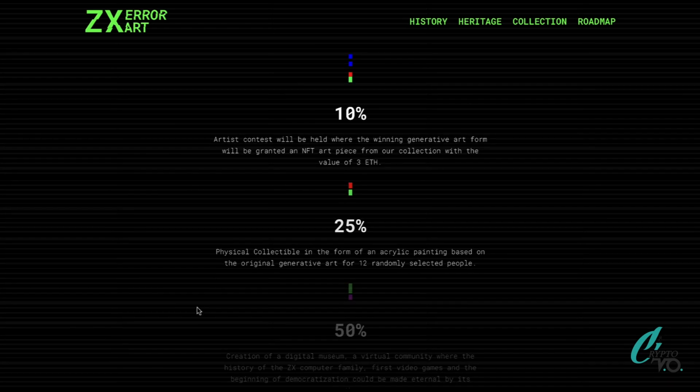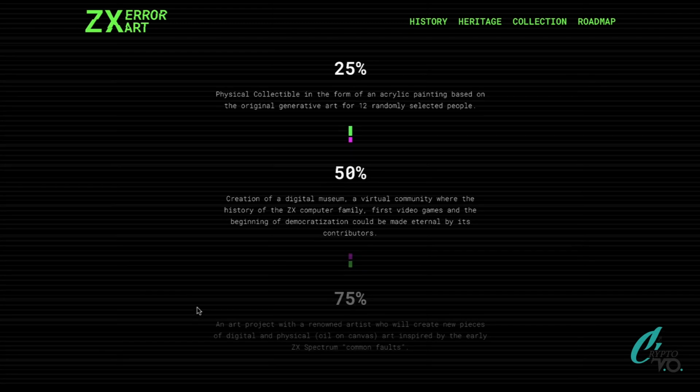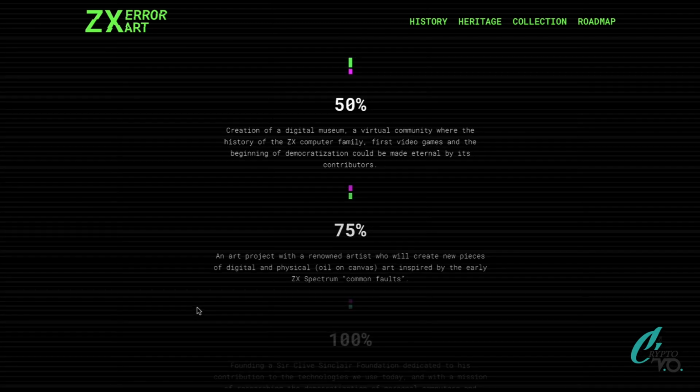10%, artist contests will be held where the winning generative art form will be granted an NFT art piece from their collection with the value of 3 ETH. I know a lot of you work with ETH and you guys are very used to it, so that's what they're going to be using, and that's something nice to see. 25%, that's a physical collectible in the form of an acrylic painting based on original generative art from 12 randomly selected people, and 50%, that's the creation of a Digital Museum, a virtual community where the history of the ZX computer family, first video games, and the beginning of democratization could be made eternal by its contributors.